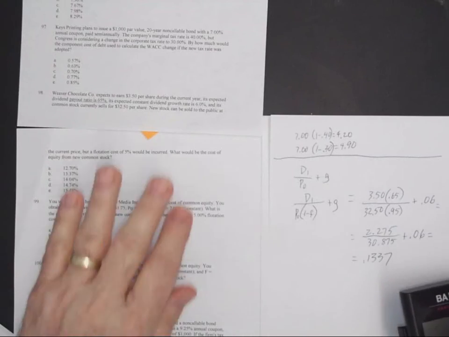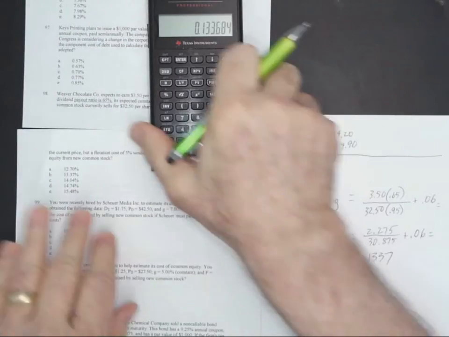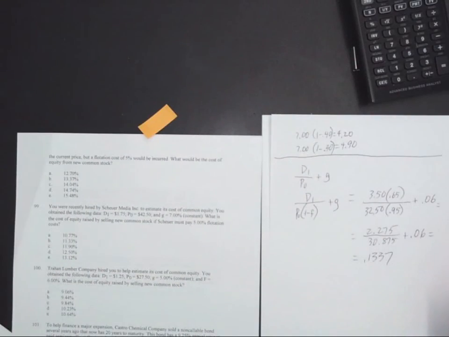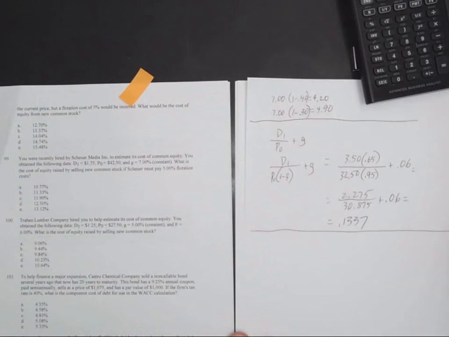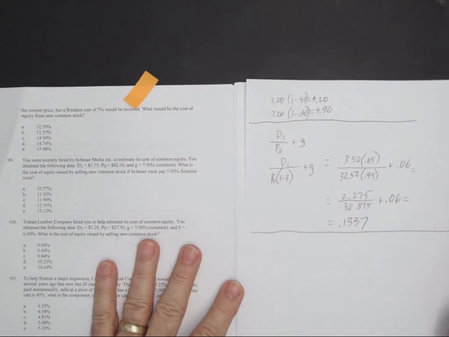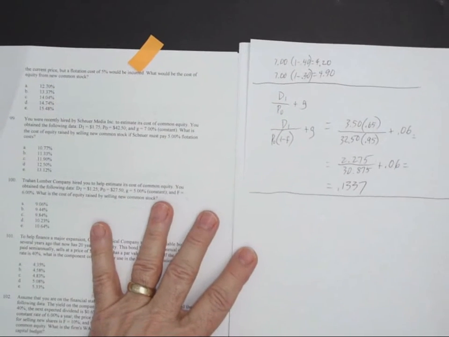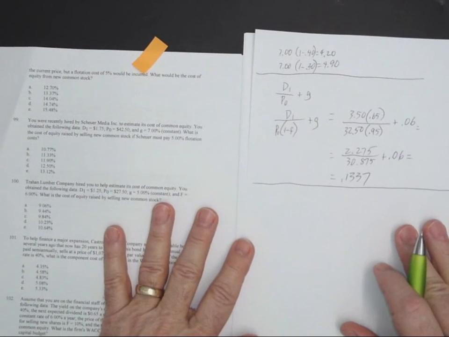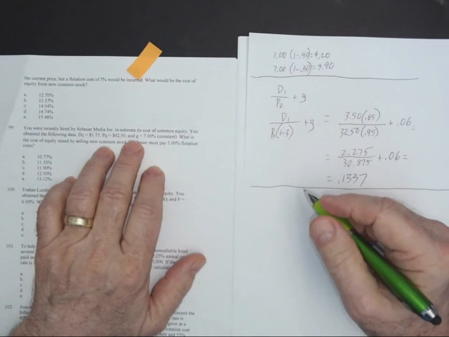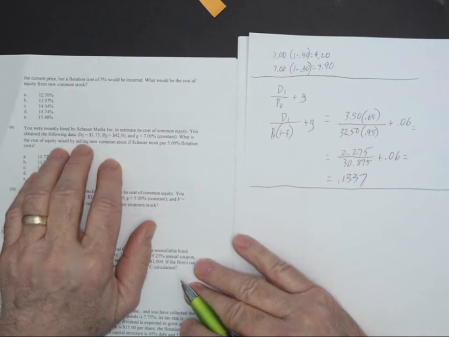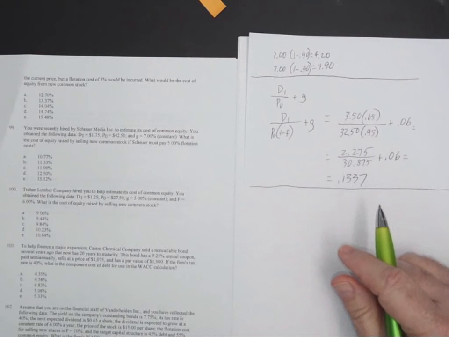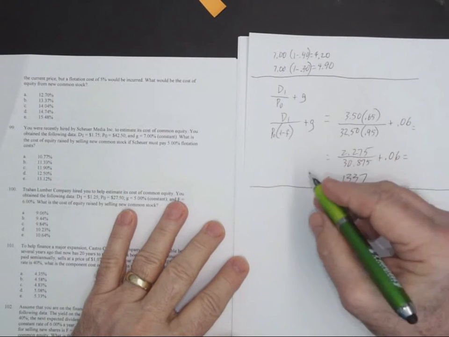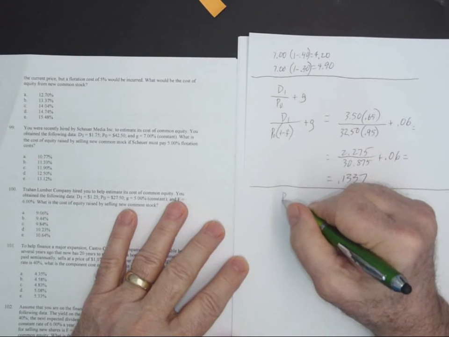I was asked about several of these, so I'll just keep going with this. 99. Estimate the cost of common equity. Obtain the following data. D1. Now you don't have to calculate D1 from E1. Instead, it's given to you. But it's the same formula.